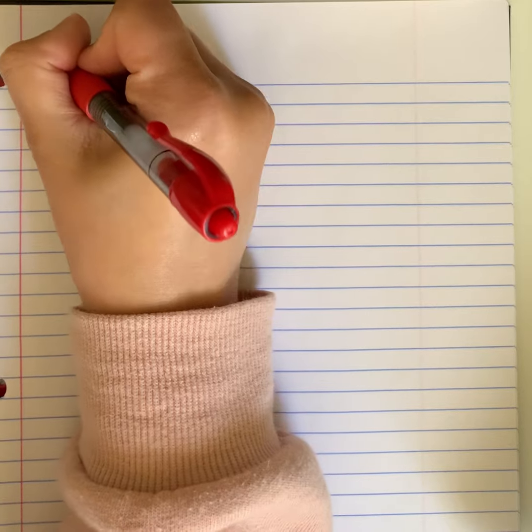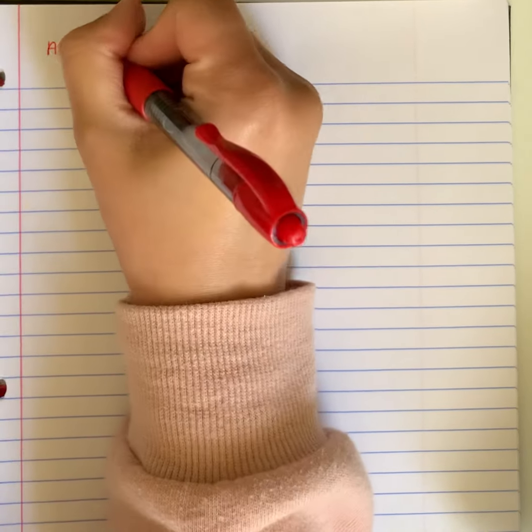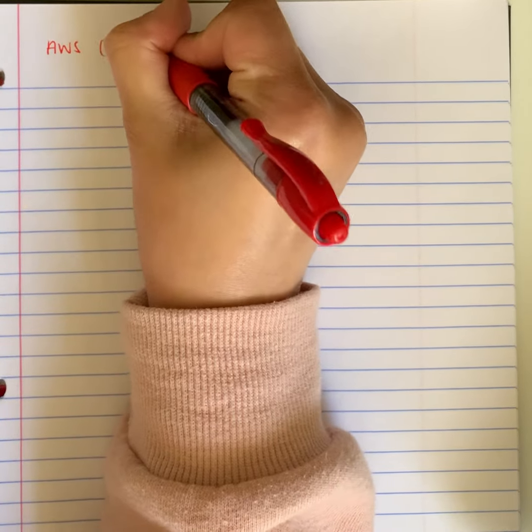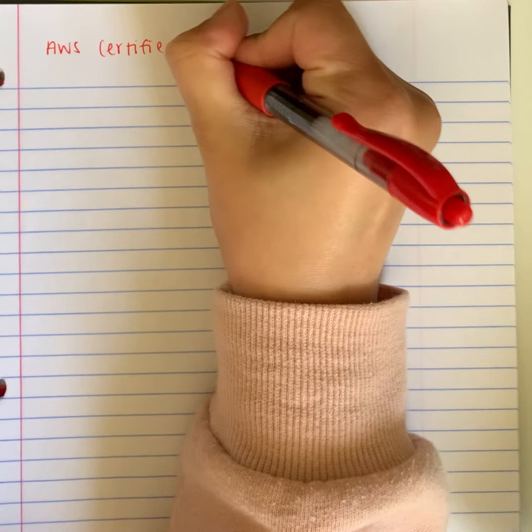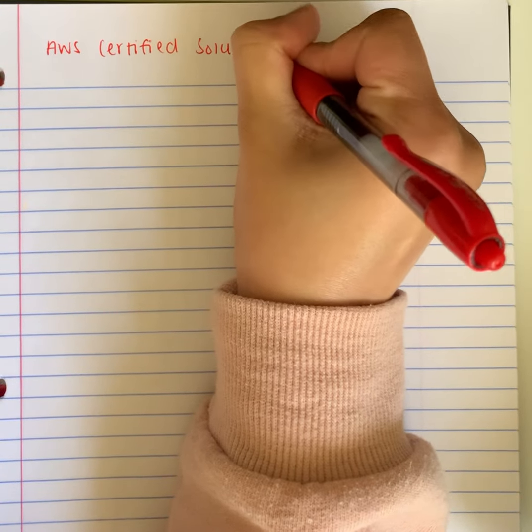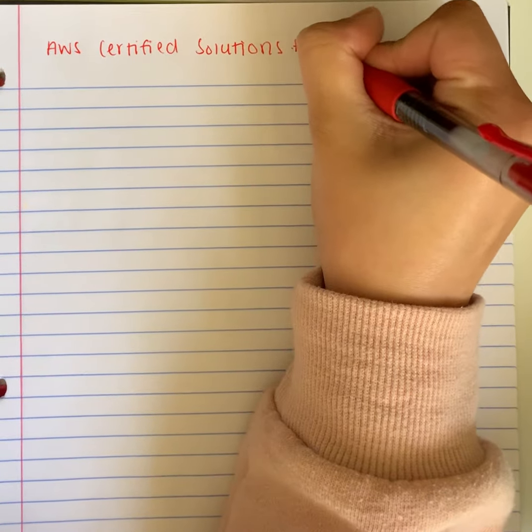So this is how I like to take notes. The first thing I do is write down the name of the book or article that I'm reading. In this case, I am learning to get a certification for my job, so I'm going to write the title of the certification. It's AWS Certified Solutions Architect.